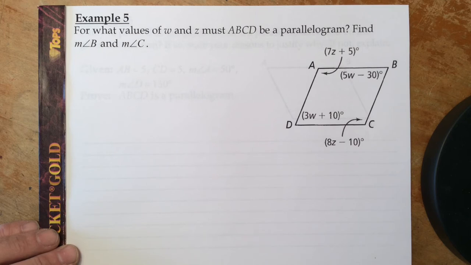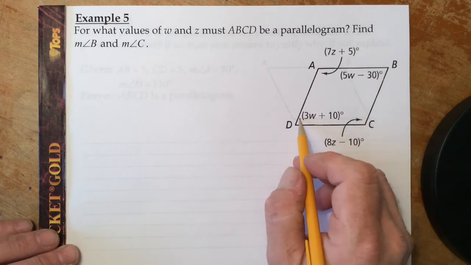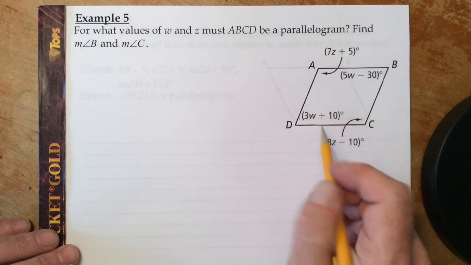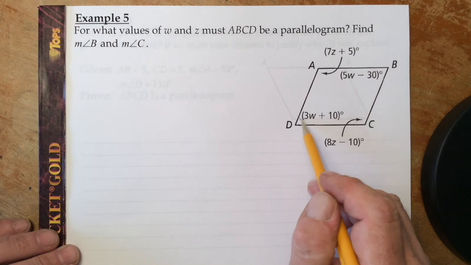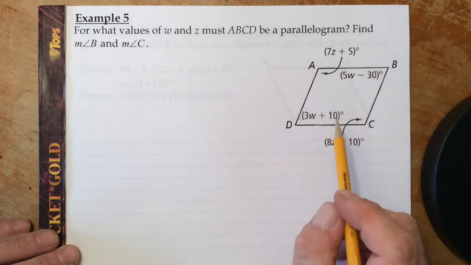Okay, to start off with, notice that we have all 4 interior angles. What do we know about angles of parallelograms? We know 2 things. Opposite angles are congruent, and we also know that consecutive angles are supplementary. So we have a choice at first anyway.